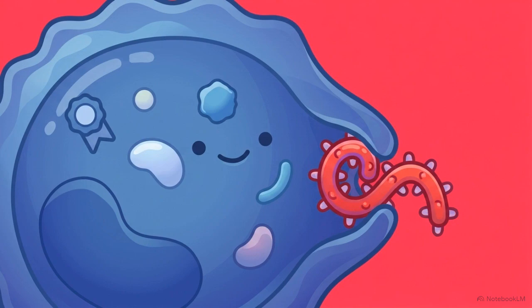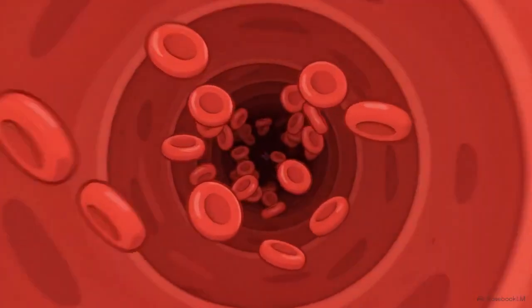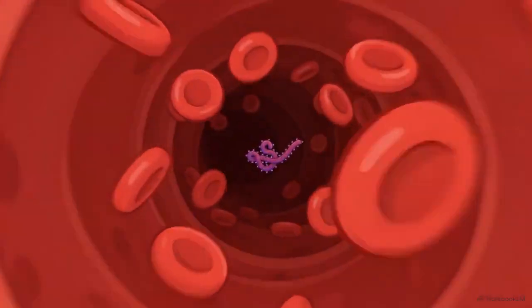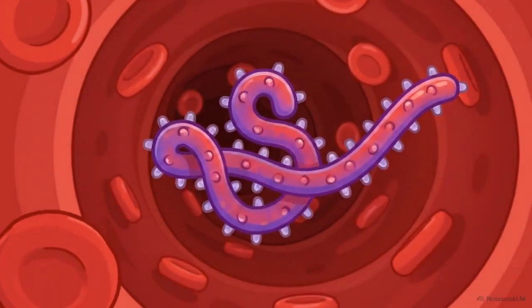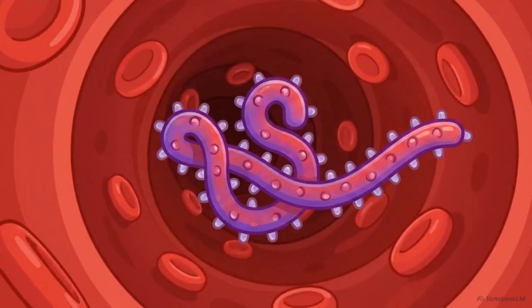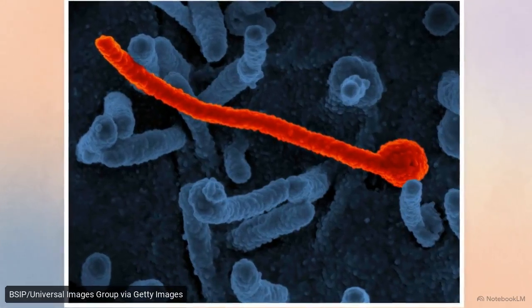Imagine a security breach where the intruder doesn't force their way in, but instead convinces the guards to carry them inside. This is exactly how one of the most effective and dangerous microscopic infiltrators in nature begins its complete takeover of the body. This is Ebola virus.